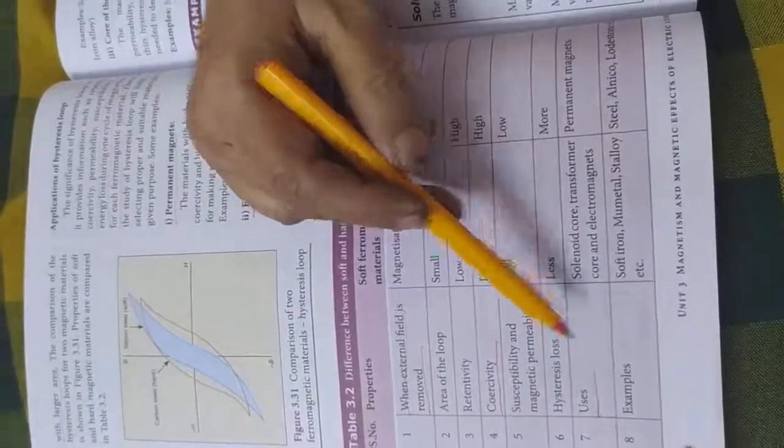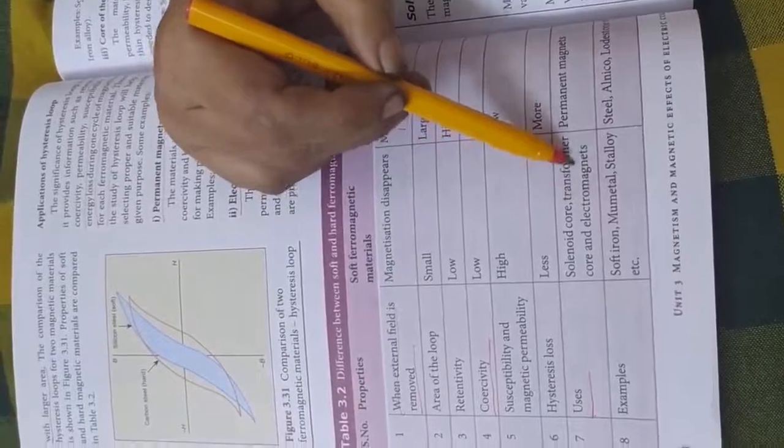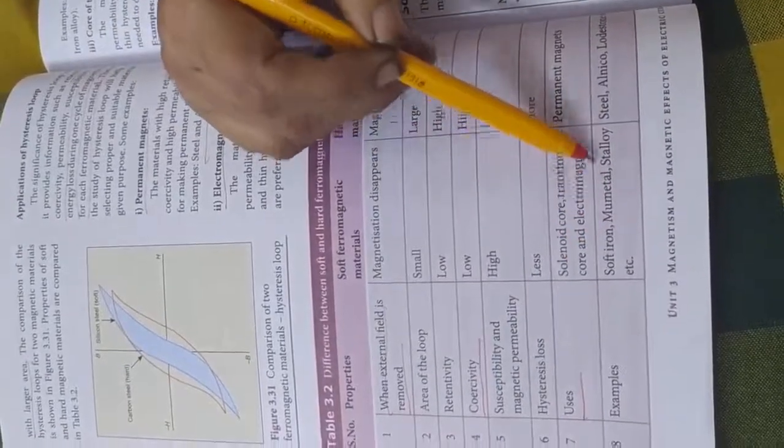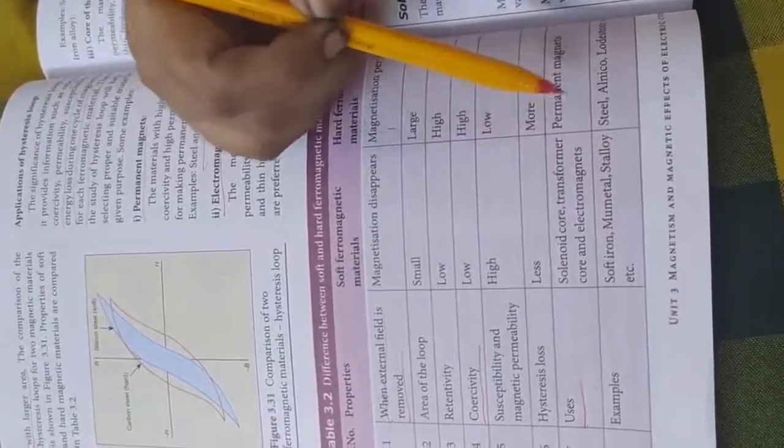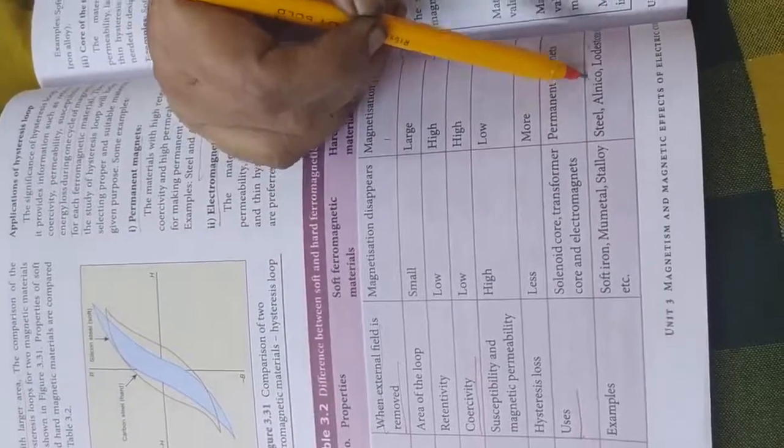As for uses, soft ferromagnetic materials can be used in solenoid cores, transformer cores and electromagnets, whereas hard ferromagnetic materials can be used as permanent magnets. Some examples are given: soft iron, mu metal, stellite. And for hard: steel, alnico and lodestone. These are examples of hard ferromagnetic materials.